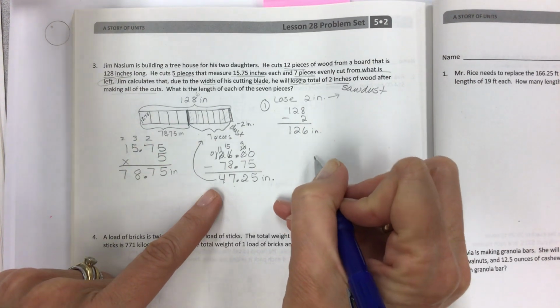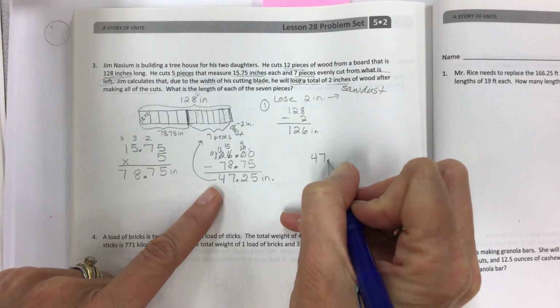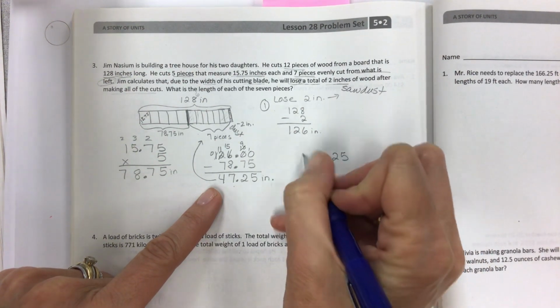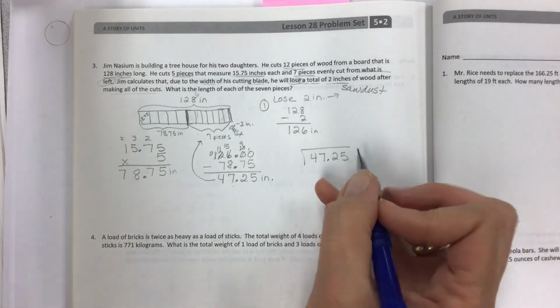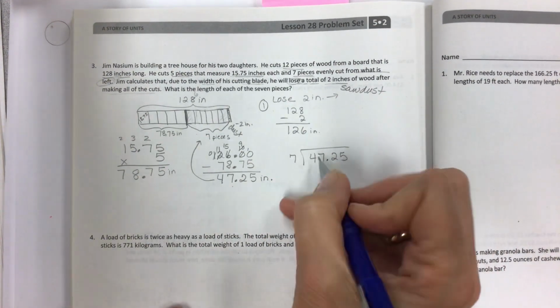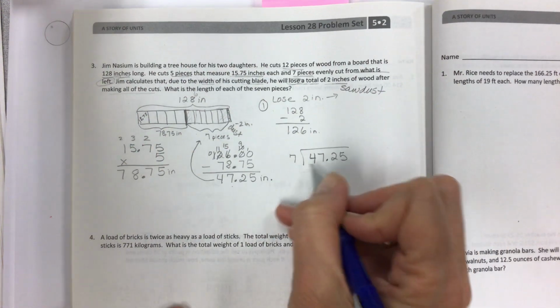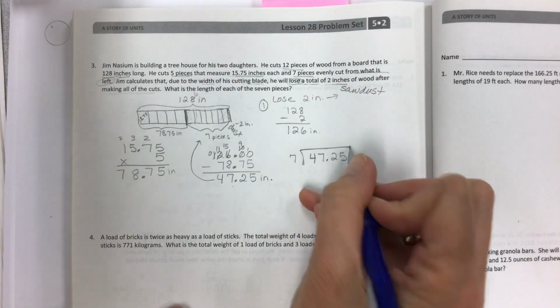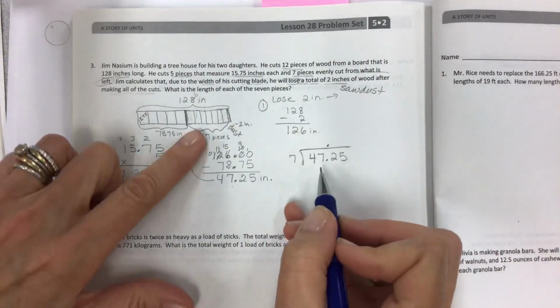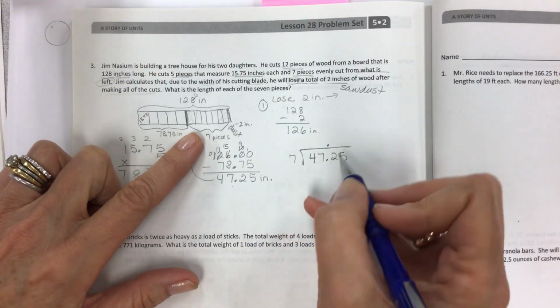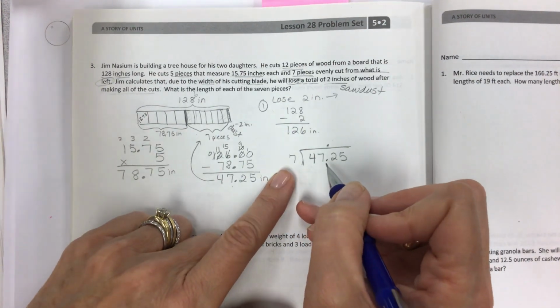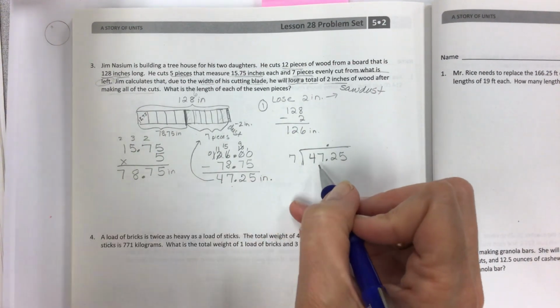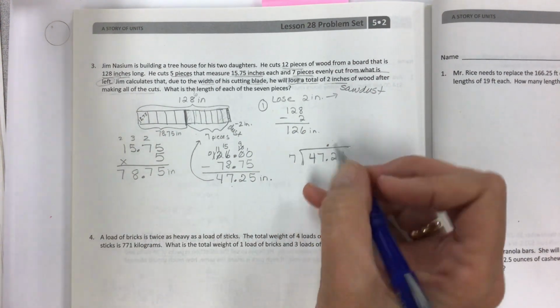So the next step, we have so many steps here. That's why I'm getting confused. Where are the children to help me stay sane? We're going to take our 47 and divide it by the 7 pieces that we have to cut. So it's a super long problem. That's why I'm trying to keep you from crying. Anyway, 47 divided by 7.